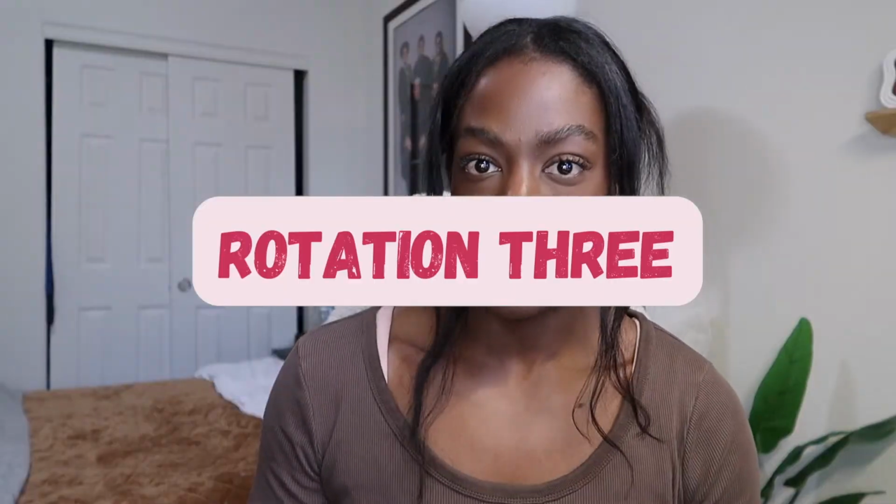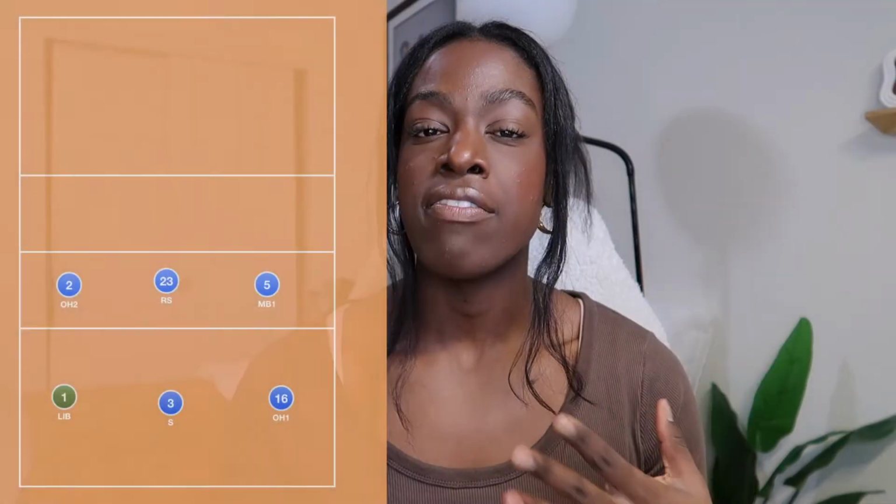Now let's look at what rotation 3 is going to look like. So again, everybody has rotated clockwise one position. Now we have a new middle. Since libero cannot play front row, we're going to swap in a new middle, and depending on who the libero is serving for, the middle 1 is going to serve and the libero will switch right away after we lose the rally, or the libero is going to serve in this rotation.